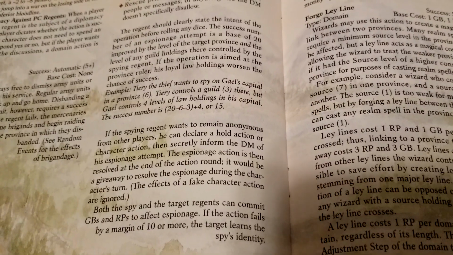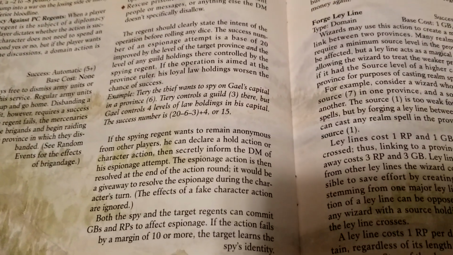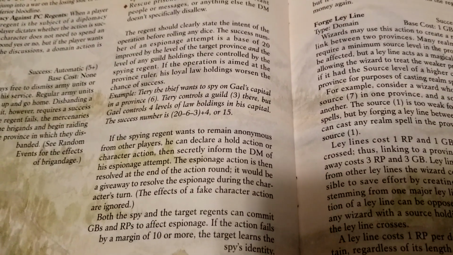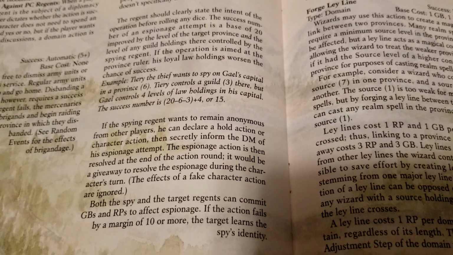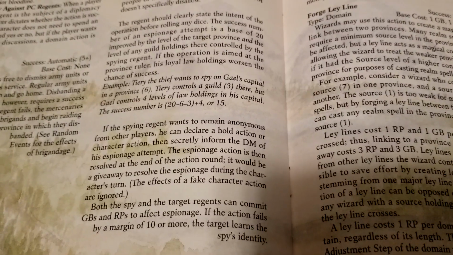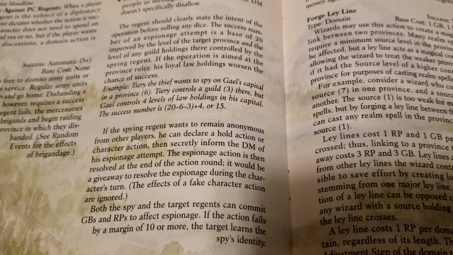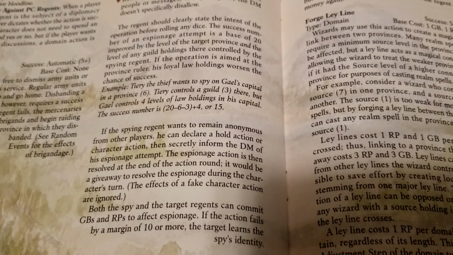If the spying regent wants to remain anonymous from other players, he can declare a hold action or a character action, then secretly inform the DM of the espionage attempt. The espionage action is then resolved at the end of the action round. It would be a giveaway to resolve the espionage action during the character's turn. The effects of a fake character action are ignored.